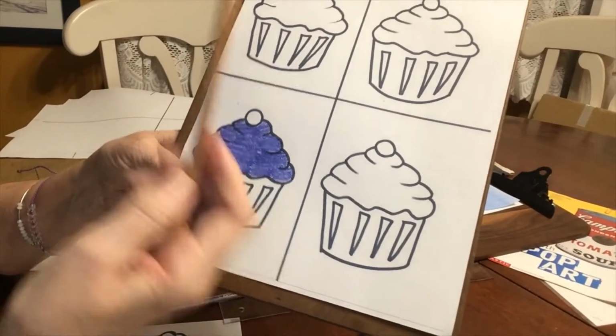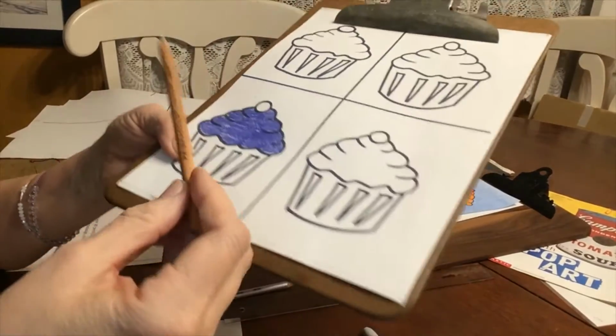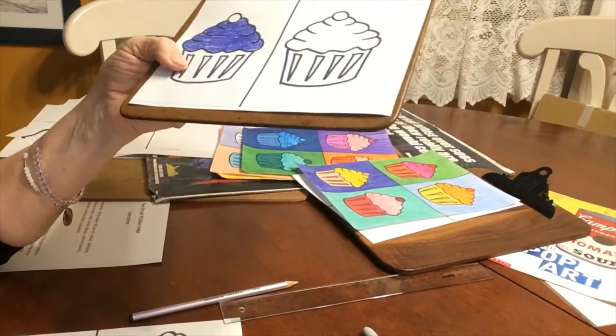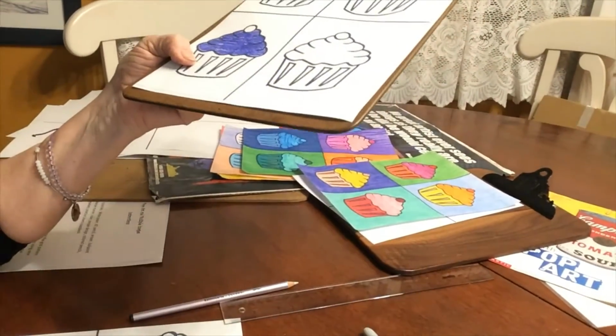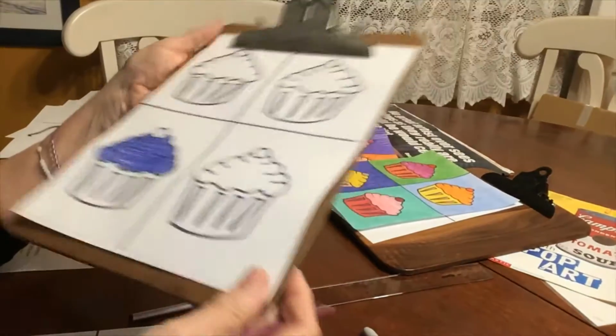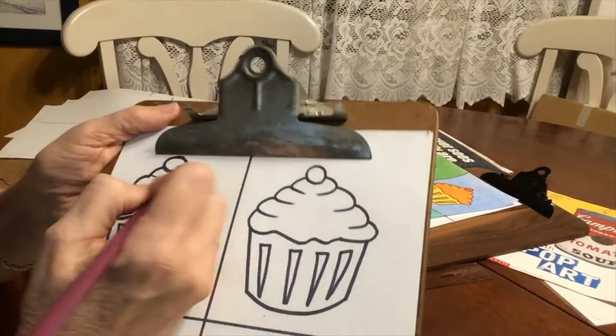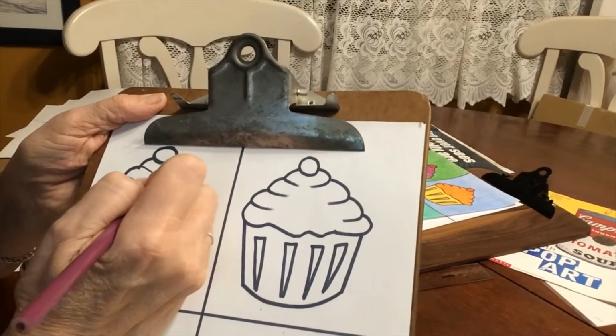Some companies call them Splendor Blenders. They're usually just called blenders. Now, what you can also do if you don't have these, and you probably don't have them because you might never have heard of them before, is use a white colored pencil, which you probably have at home.